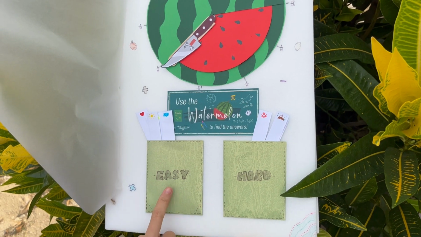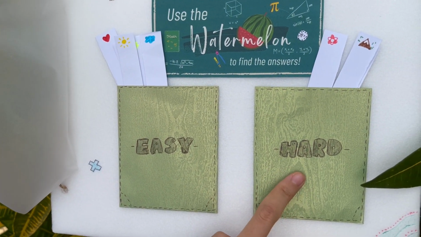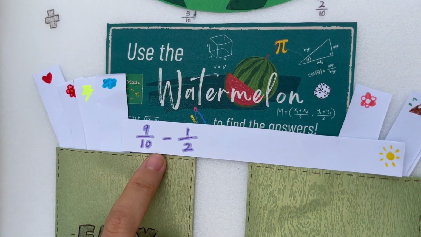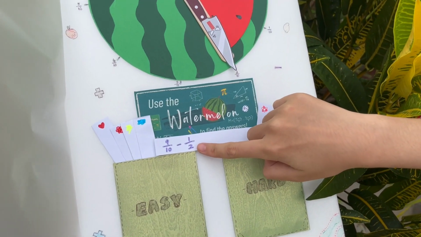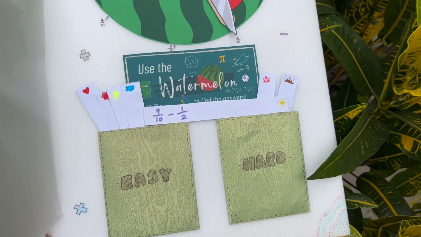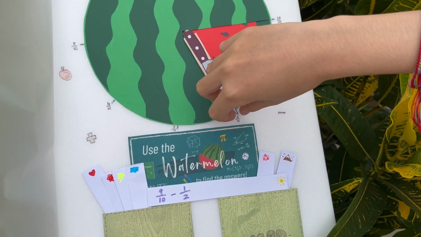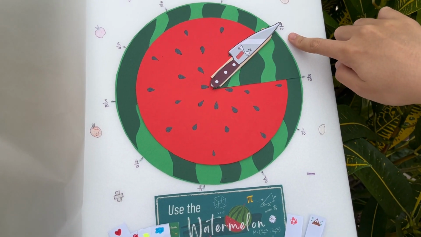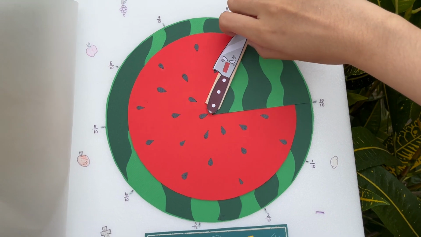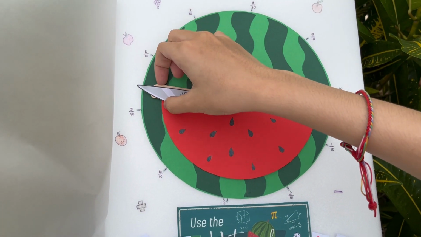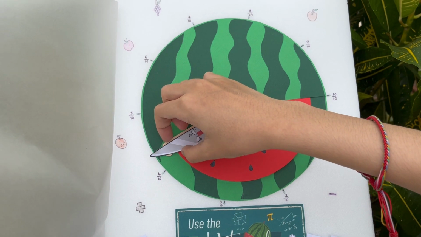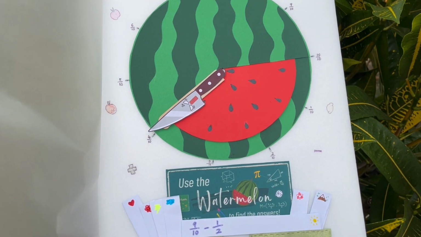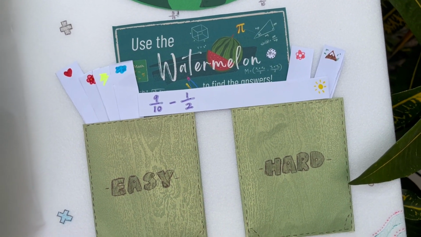The questions are divided by two levels, which are easy and hard questions. For example, for 9/10 minus 1/2, the students should change the denominator from 1/2 to 10, which is 5/10. The students will spin the watermelon until there are 9 pieces of watermelon. Then, for minus, the students need to spin anti-clockwise for 5 pieces of watermelon. Therefore, there are 4 pieces of watermelon remaining, which is 4/10 and can be converted into 2/5.